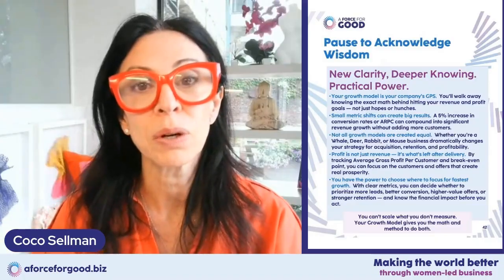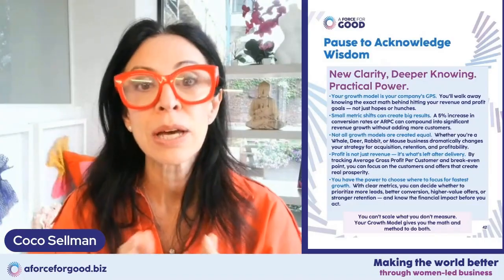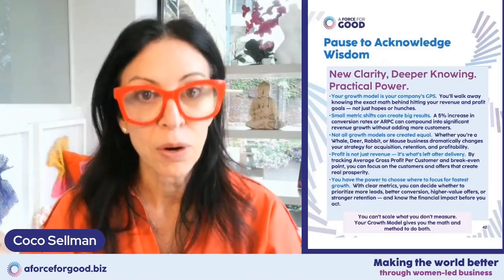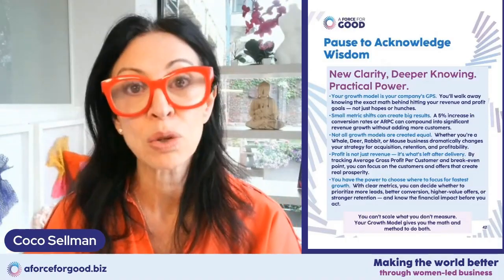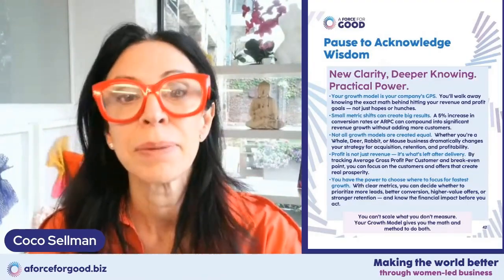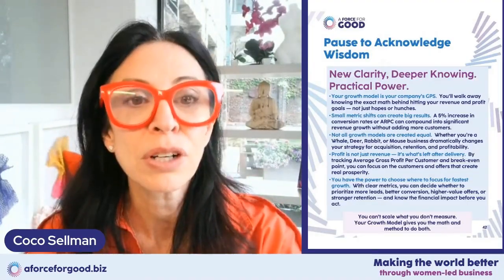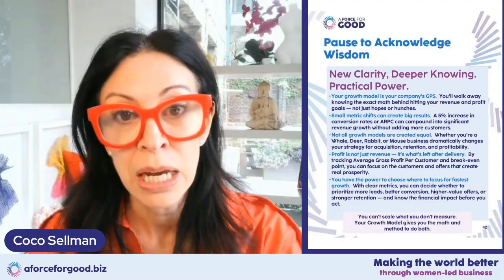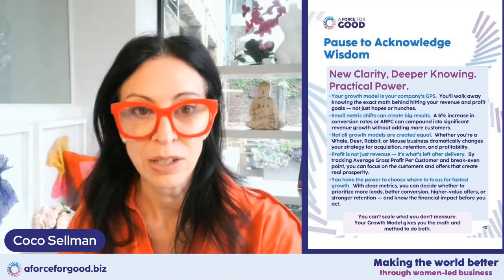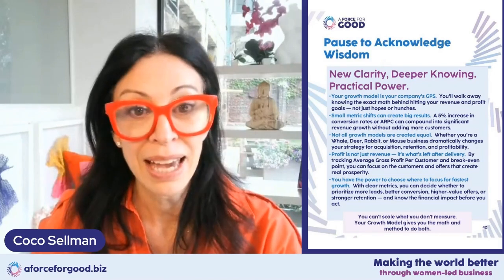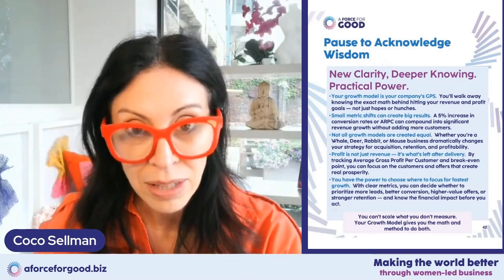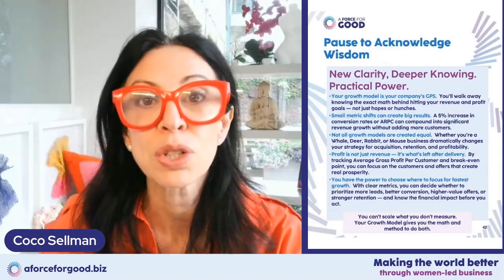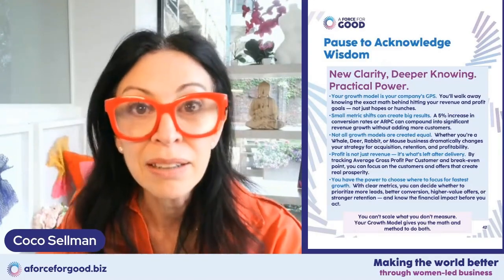Not all growth models are created equal. Whether you're a whale, a deer, a rabbit, or a mouse changes your strategy for acquisition, retention, and profitability. You have the power to choose where to focus for fastest growth. With clear metrics, you can decide whether to prioritize more leads, better conversion, higher value offers, or stronger retention. And you'll know the financial impact before you act. You cannot scale what you don't measure. Focus on your growth model, which gives you everything to ensure growth is the only outcome.